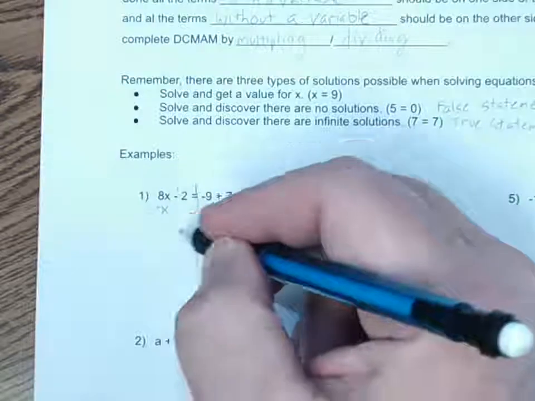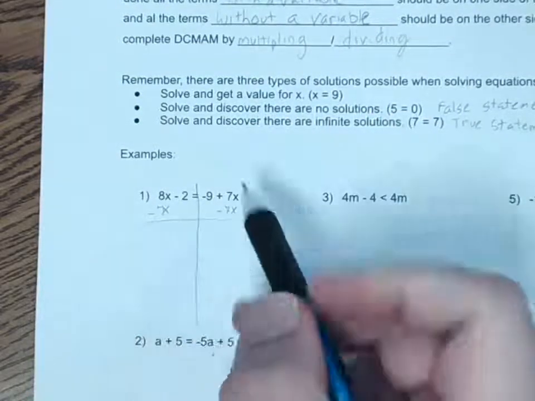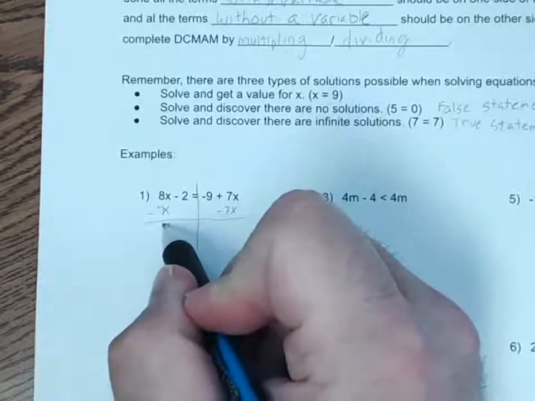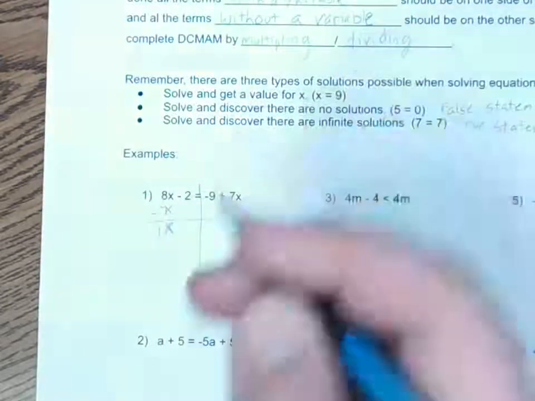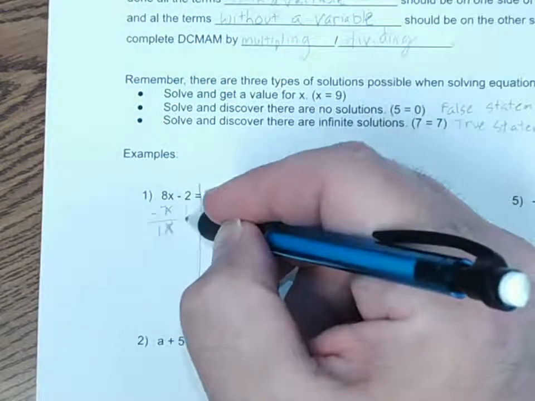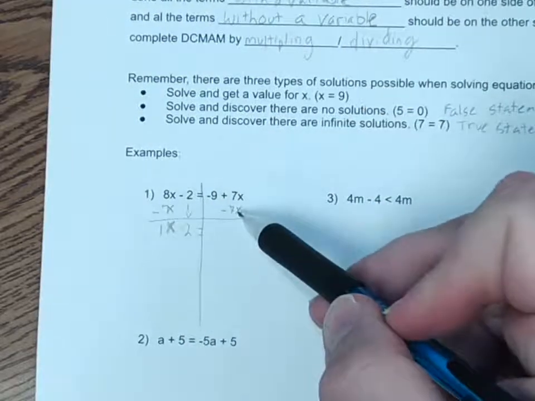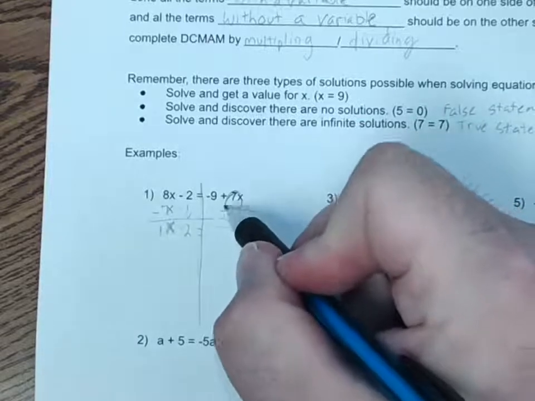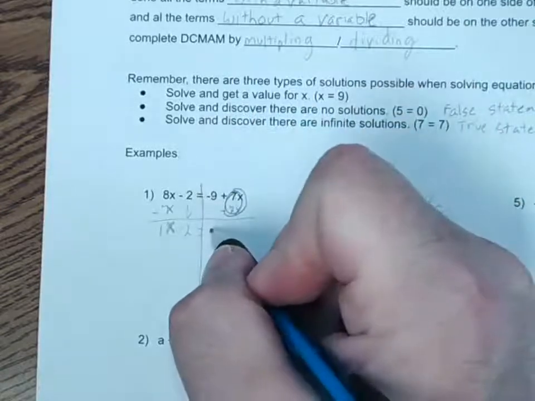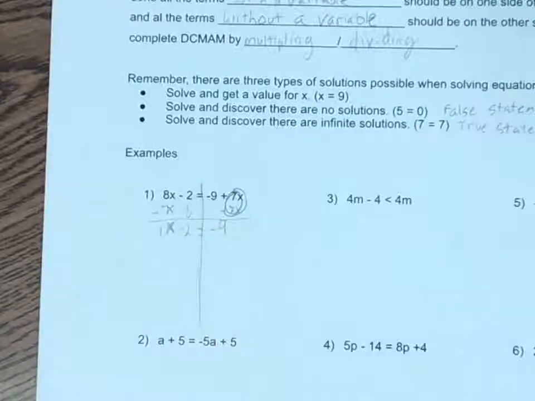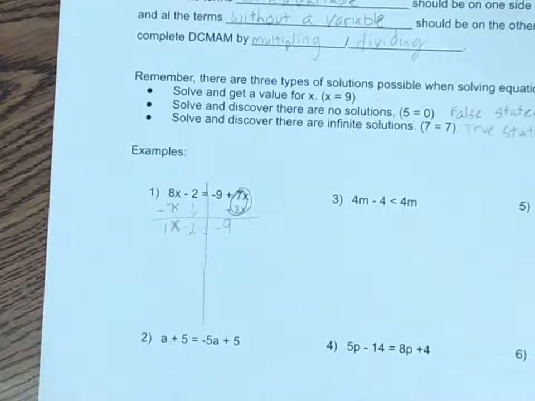All right, on the left side, 8x minus 7x is 1x, or if you will, just x. You can put the 1 out there if you want. In fact, I'm going to go ahead and put it because I want to make a point here. And then we're going to bring down the minus 2. I'll put my equals. On the right side, 7x minus 7x is 0. That's what we're doing here. We're making 0 pairs. And negative 9 plus 0 is negative 9. So I now have a new equation. 1 times x minus 2 equals negative 9.